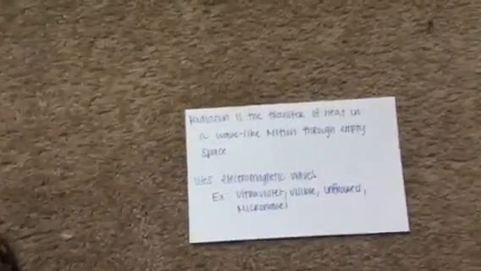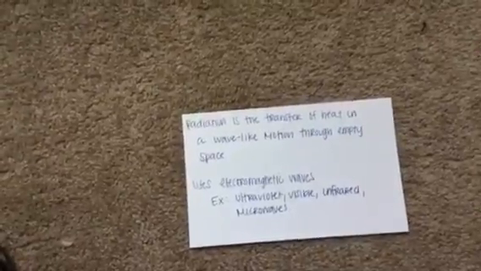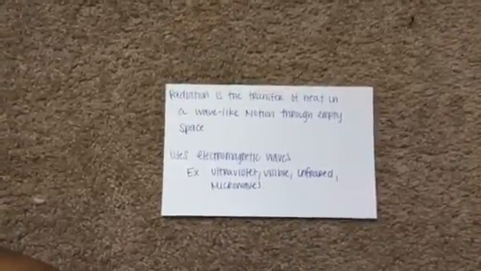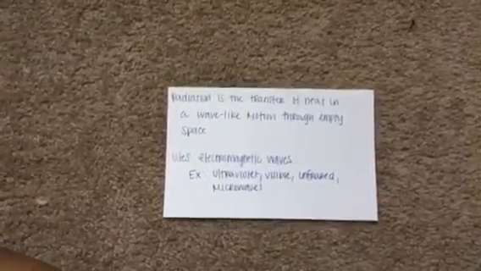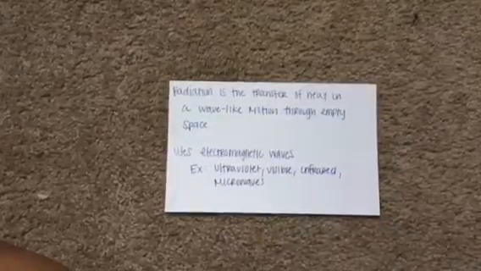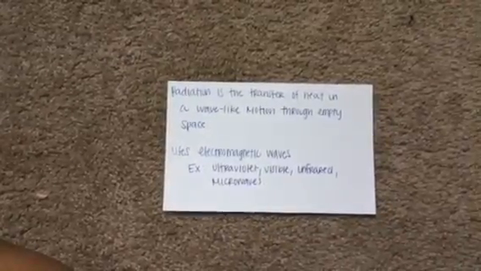Last but not least, radiation is the transfer of heat in a wave-like motion through empty space. We use radiation in everyday life: ultraviolet rays, visible rays, X-rays when you go to the doctor, and infrared waves.